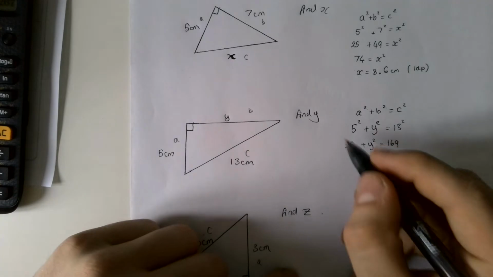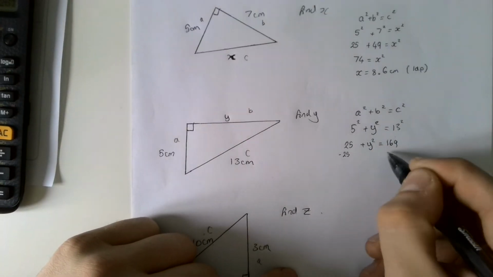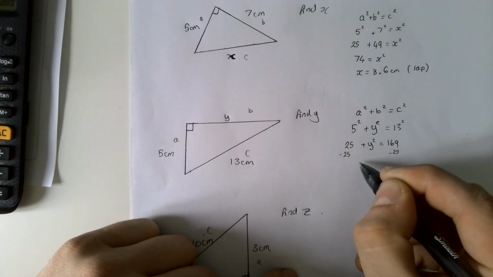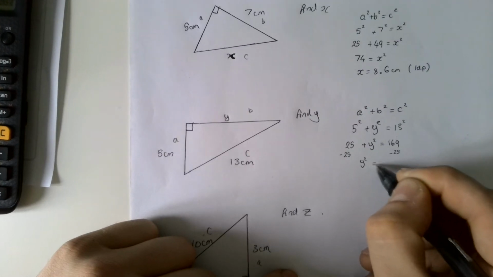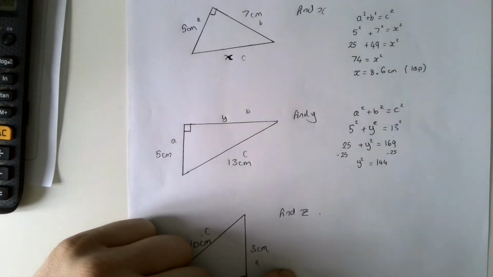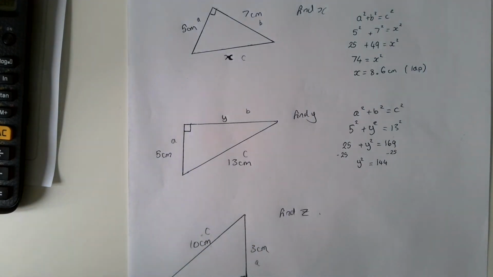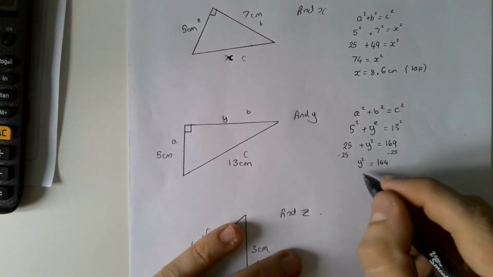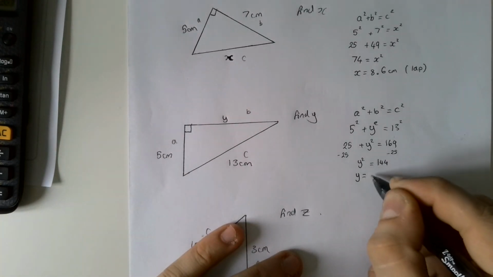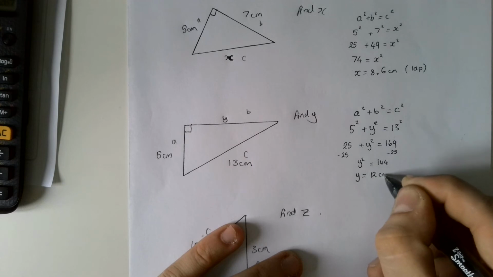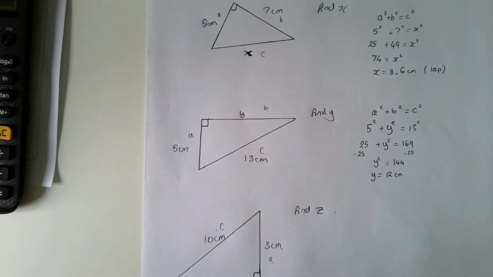So then I can rearrange that. I can take 25 away from both sides to give me y squared equals 144. Okay, so hopefully we can identify that as a perfect square. Y squared is 144, y is equal to 12 centimetres. Okay, that is something that could come up on a calculator.